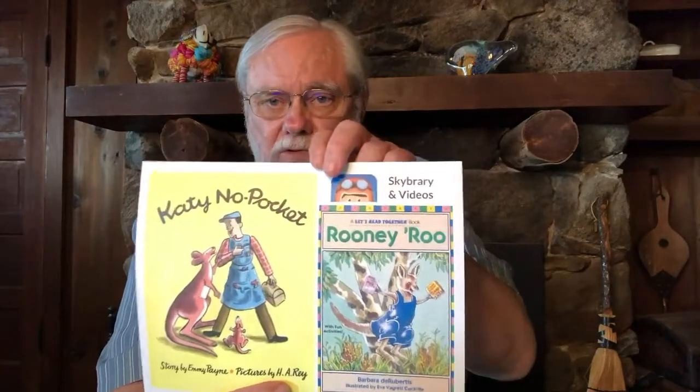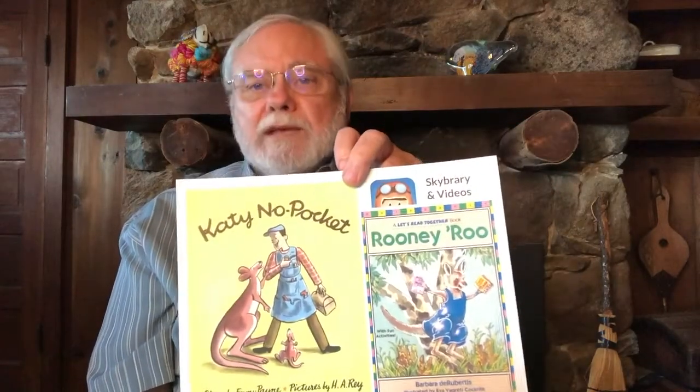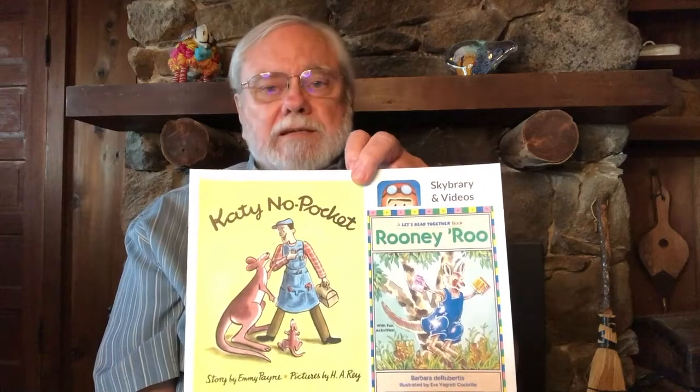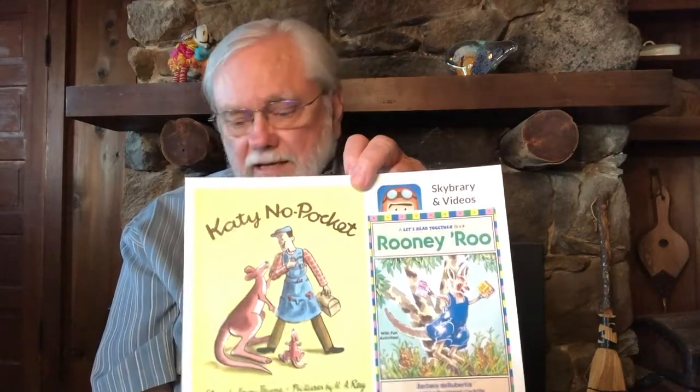This one is a Skybrary book about a kangaroo that you might enjoy, and it's called Rooney Roo. And Rooney Roo, the kangaroo, loves to read, and he's constantly reading everywhere he goes. So those are two fun books about kangaroos.